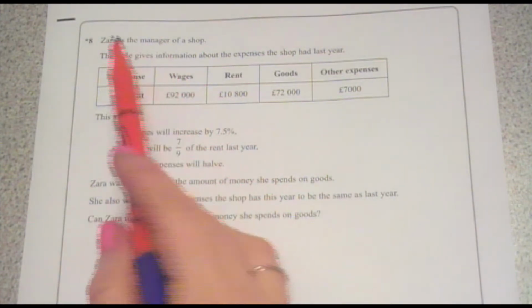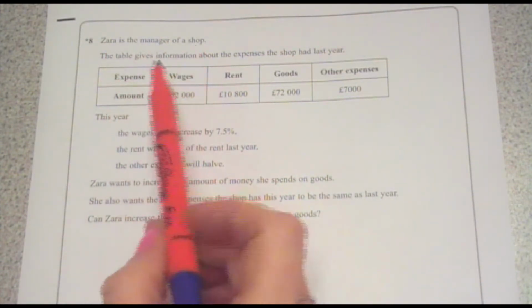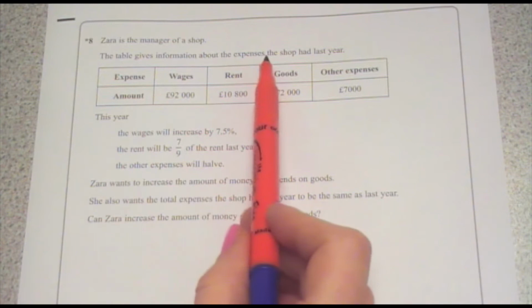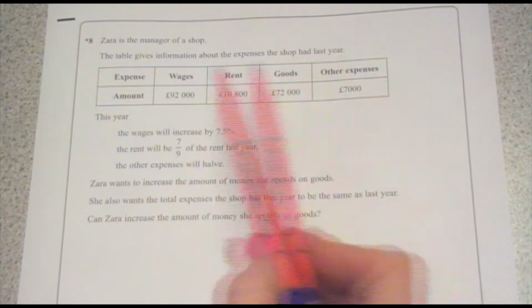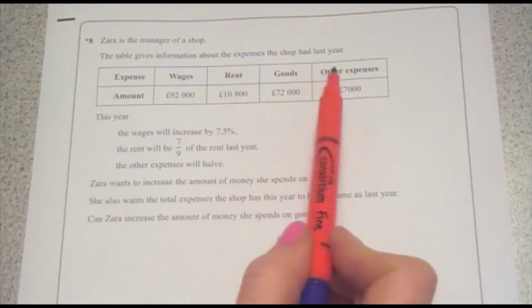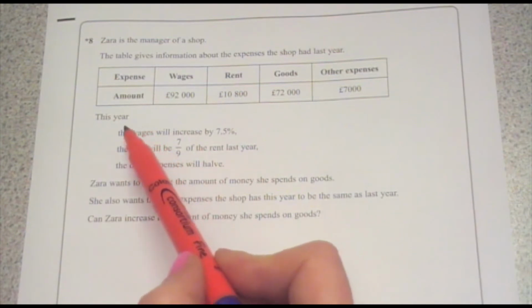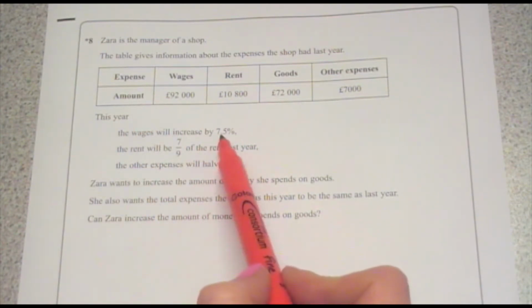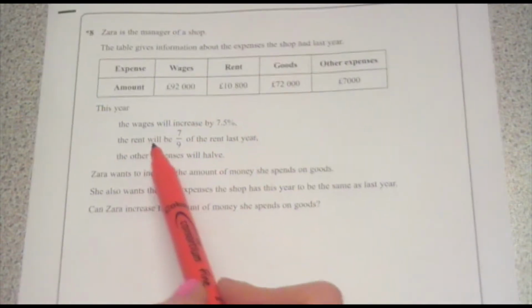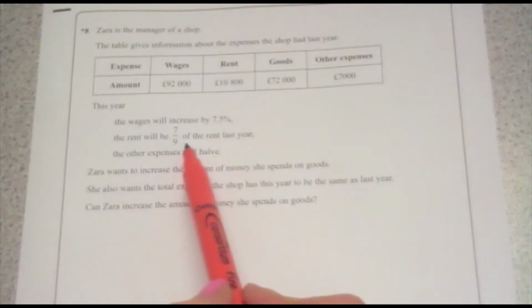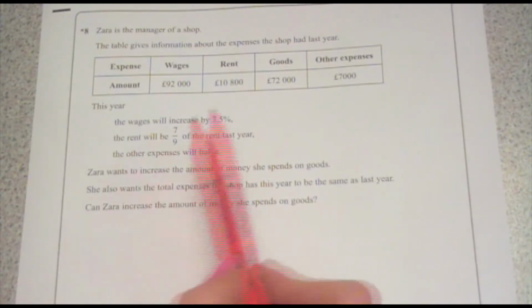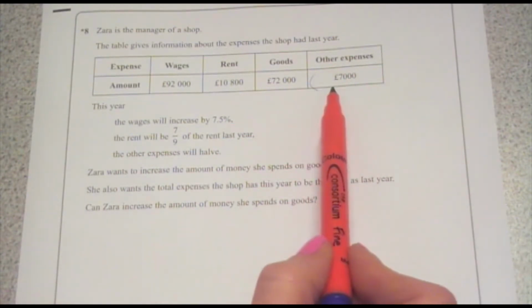Question 8 says that Zara is the manager of a shop. The table gives information about the expenses the shop had last year. Okay, so it gives information on wages, rent, goods, and other expenses. It says that this year the wages will increase by 7.5%, so they'll go up by 7.5%. The rent will be 7/9 of the rent last year, and the other expenses will halve.